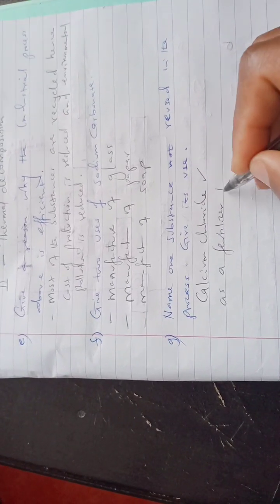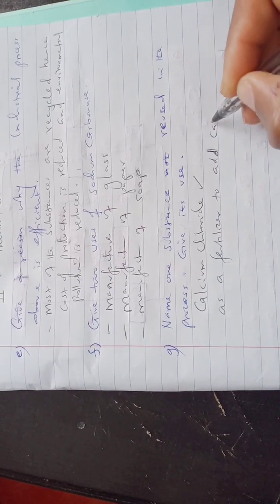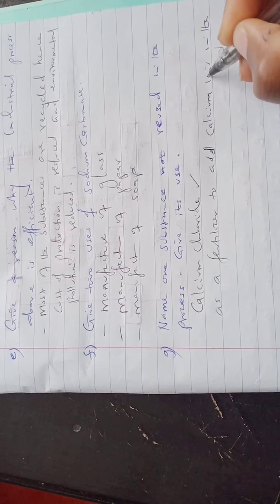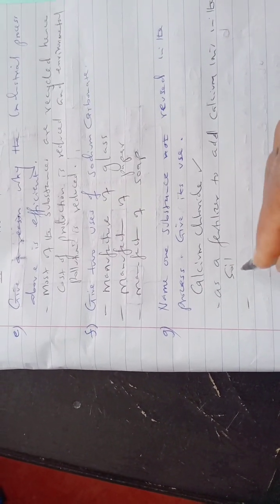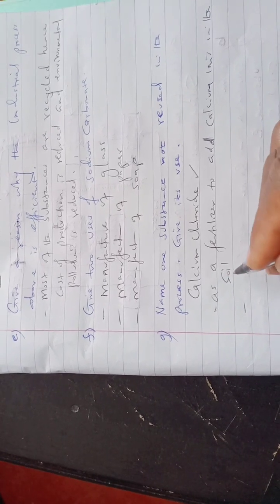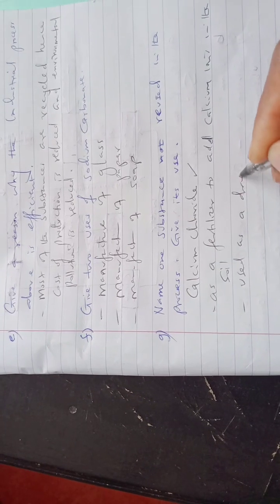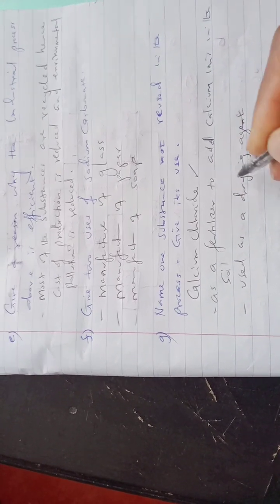Can be used as a fertilizer to add calcium ions in the soil. That is one of the roles. Number 2, it can also be used as a drying agent. So most gases can be dried using what? Calcium chloride. So it can be used as a drying agent.